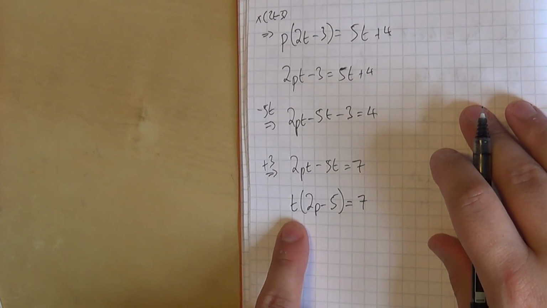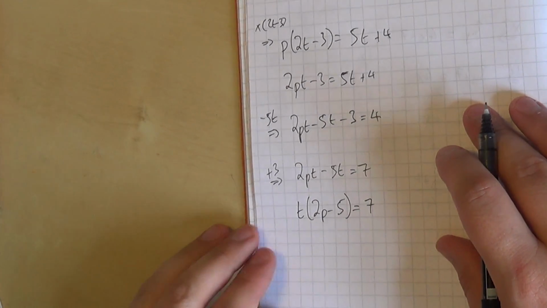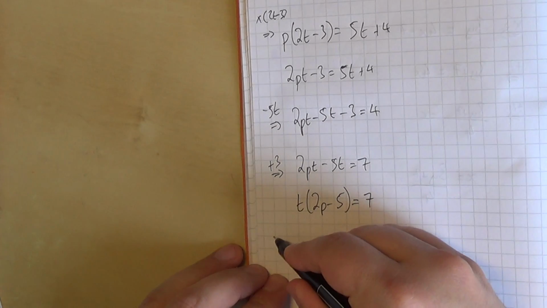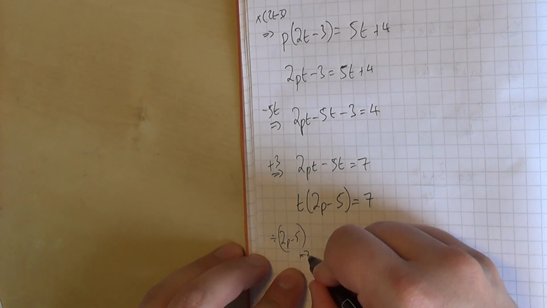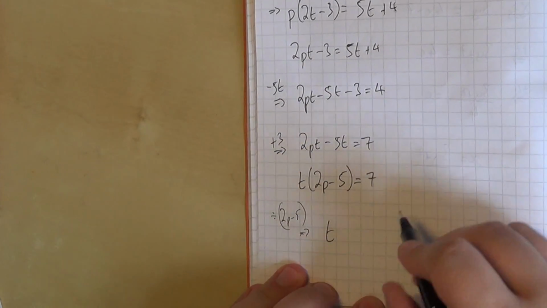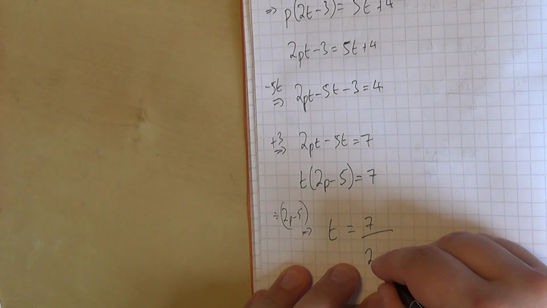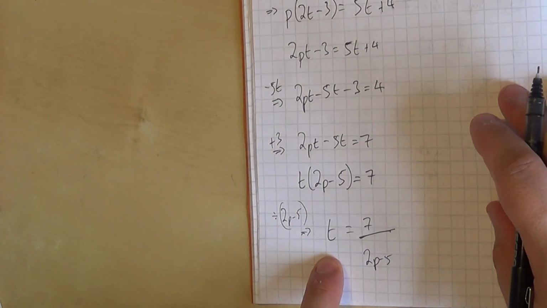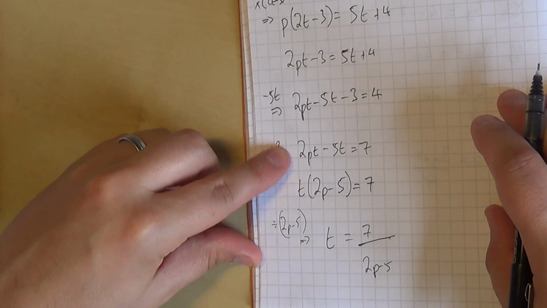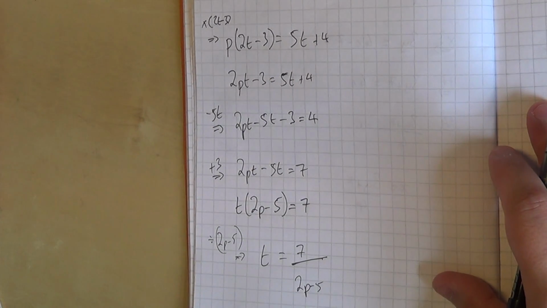So now we've got t as a single thing, all by itself, a single letter, which we can turn into a single term by dividing by all of this stuff. So we're going to divide by 2p take 5. And that gets us t is 7 over 2p take 5. And now we've got t by itself, all with the help of this factorising step in the middle. Okay, and that should cover most of the work you've got for the next couple of days. Enjoy!